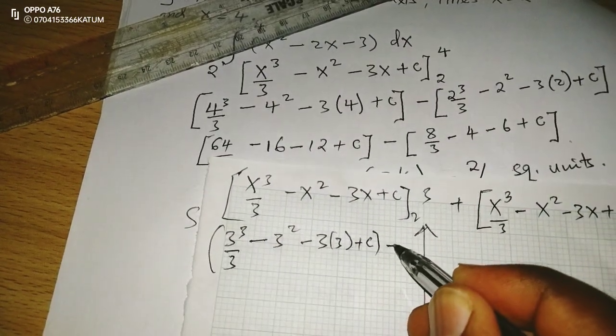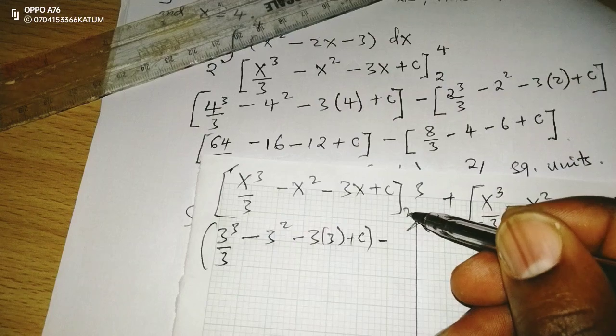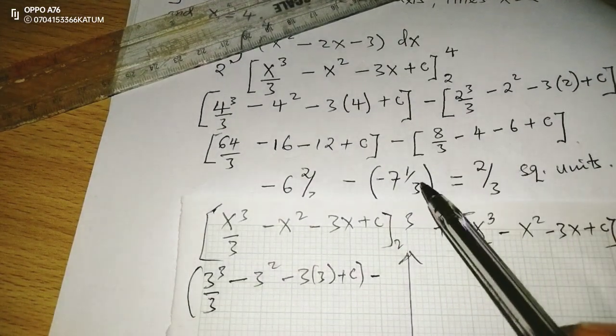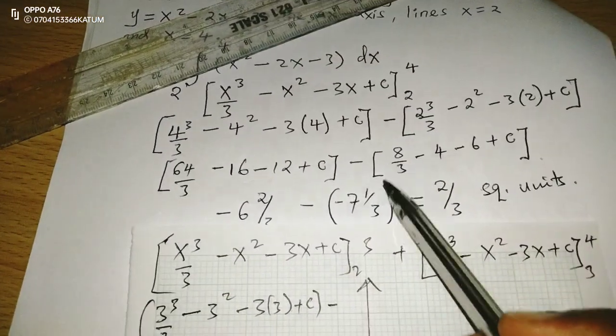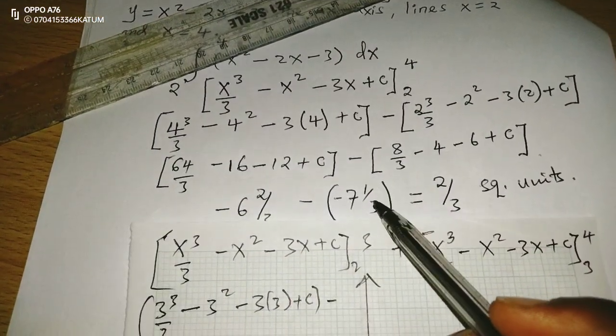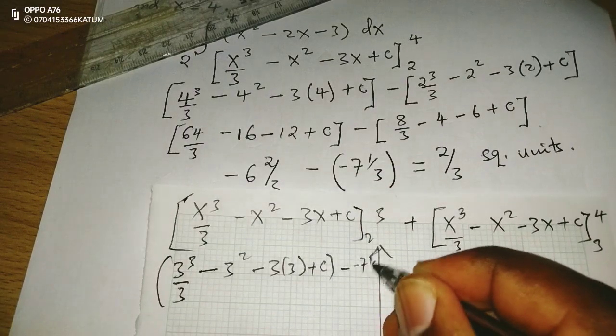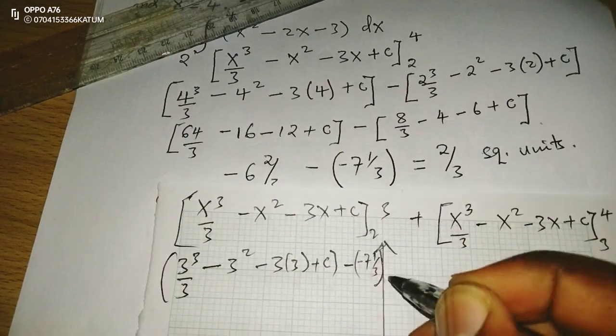Then we subtract when we substitute 2. And when we substitute 2, we already have the figure, which is -7 and a third. So we subtract -7 and a third. This one is already found.